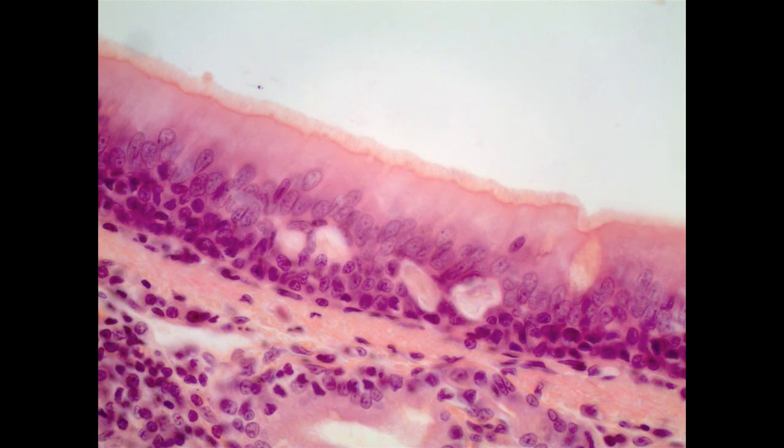The goblet cells secrete mucus, and they secrete that mucus to the surface. And so you can imagine the surface of the trachea, and really a lot of the transport part of our respiratory system, is lined with mucus. And that mucus is important because it traps dust, it traps particles, it traps things that we breathe in. We don't want that falling down into our deeper lung tissue. And so the mucus can then be carried up the respiratory tract by the cilia.